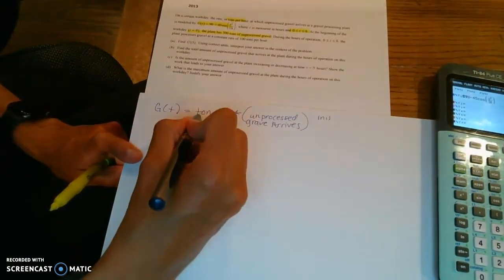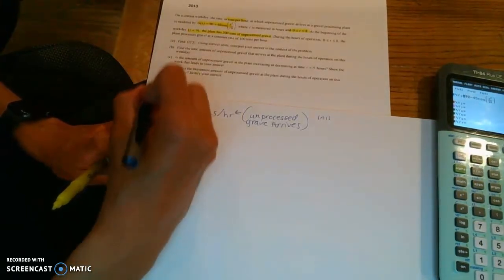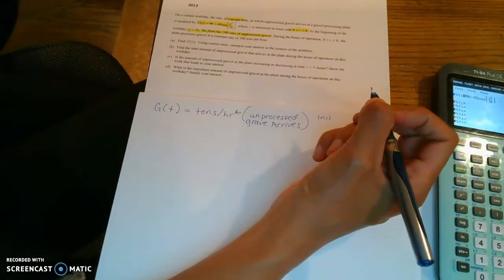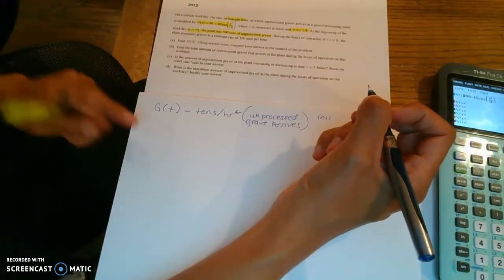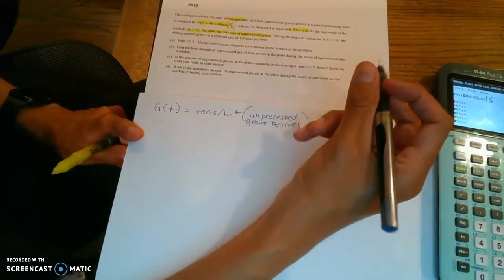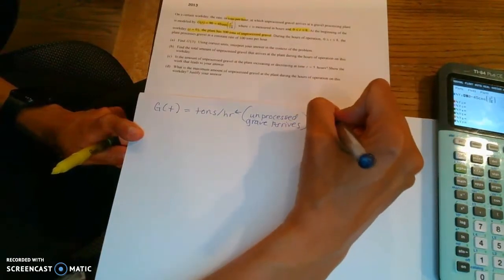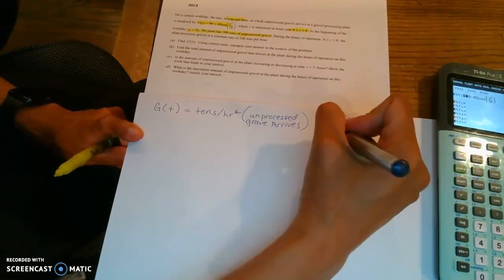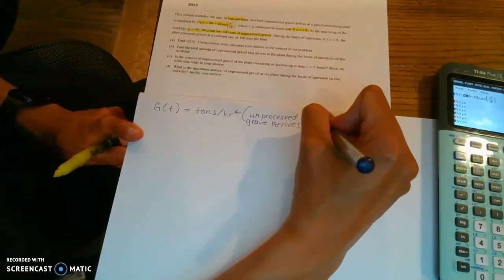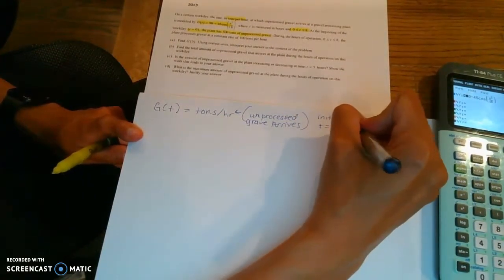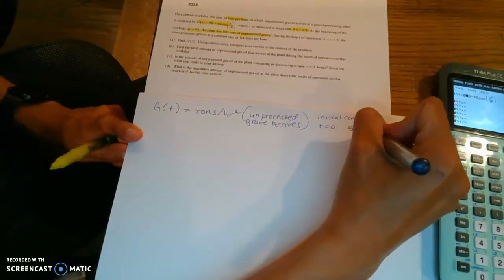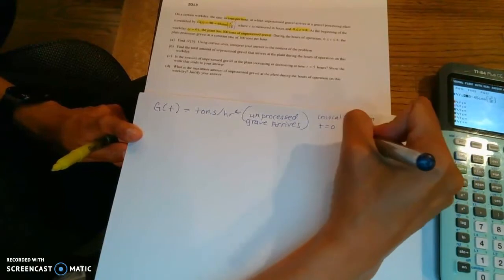This is a rate, so if I integrated it, I would be at tons, and it would tell me the tons of unprocessed gravel that I have. So if I was to integrate this, at t equals 0, the plant has 500 tons of unprocessed gravel.